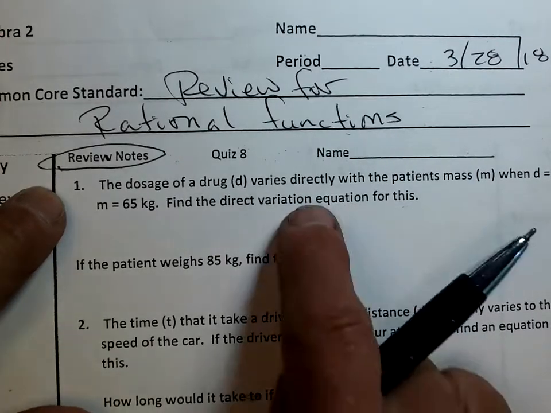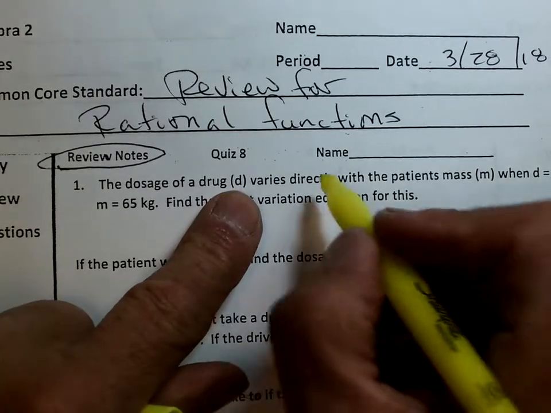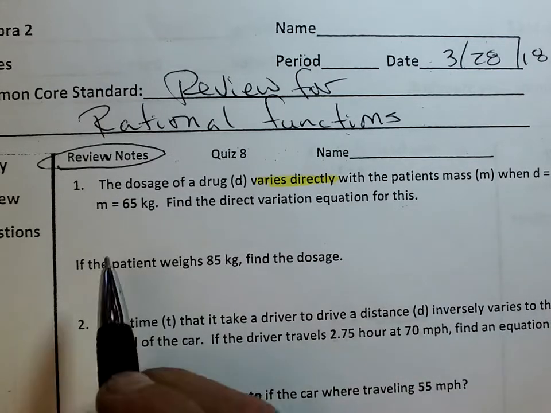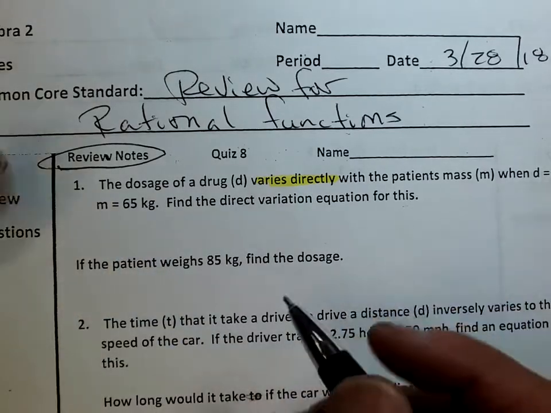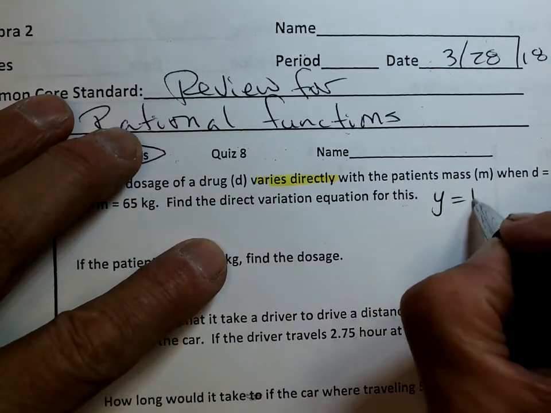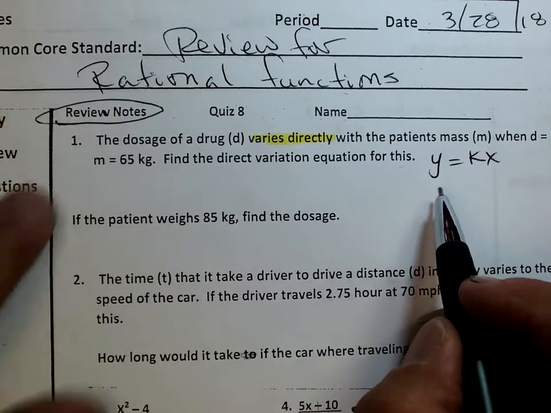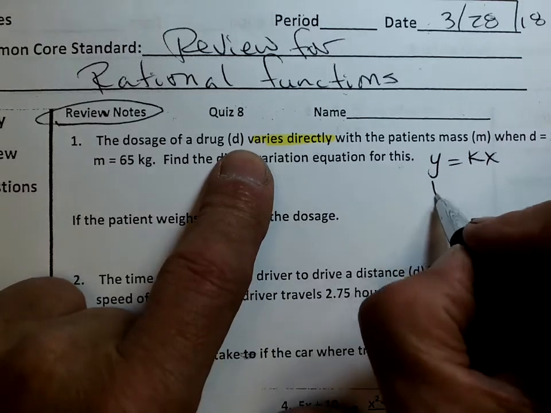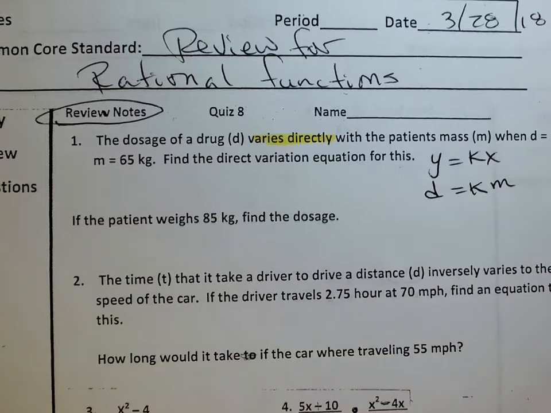This is a variation, so we have to remember we're looking for keywords. The dosage of drug D varies directly with the patient's mass, M. When D is 120, that's the dosage, and the mass is 65 kilograms. First of all, we've got to go back and look at our notes. Our notes start off with y equals kx, the formula we use for a direct variation. Instead of using y and x, let's just use the variables we have. Let's go D equals k times M. D for dosage, M for mass.